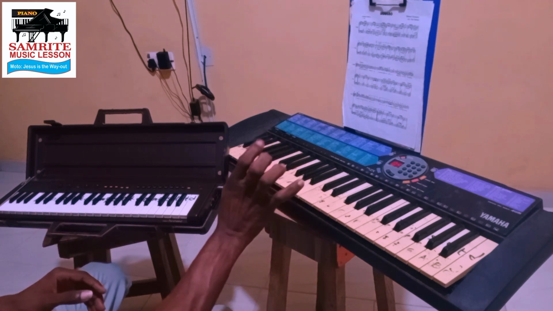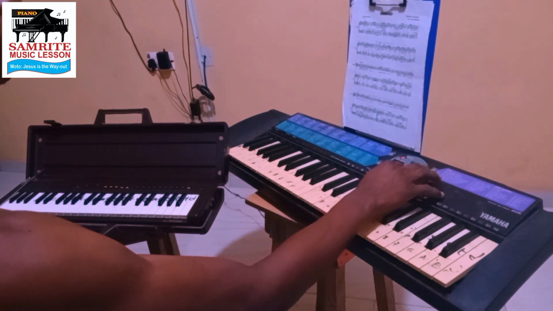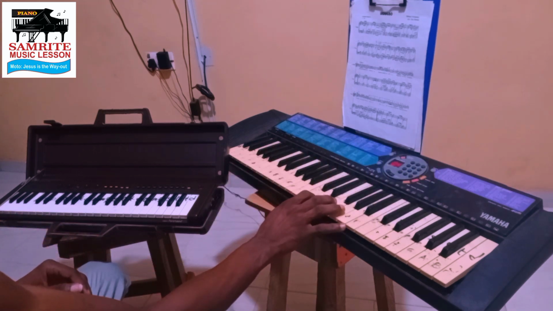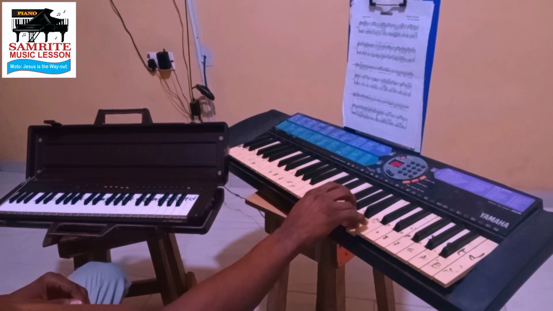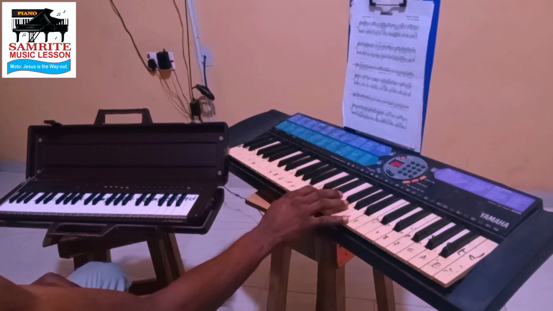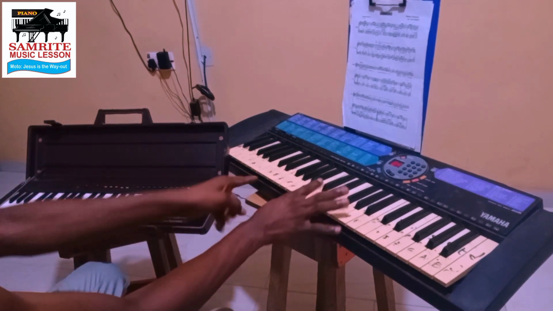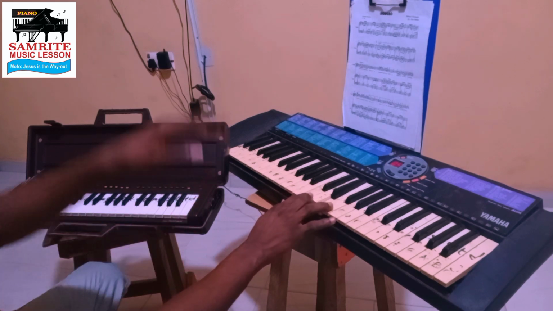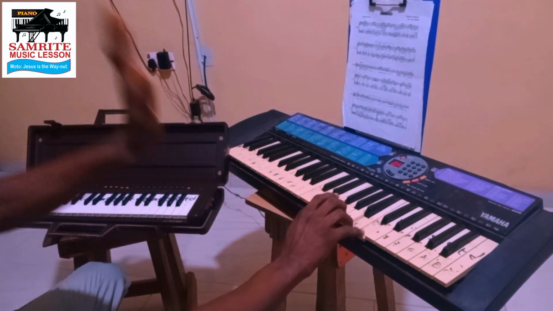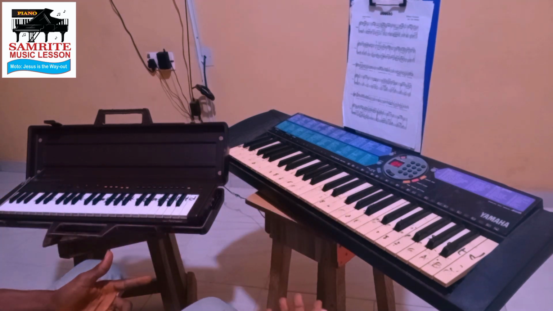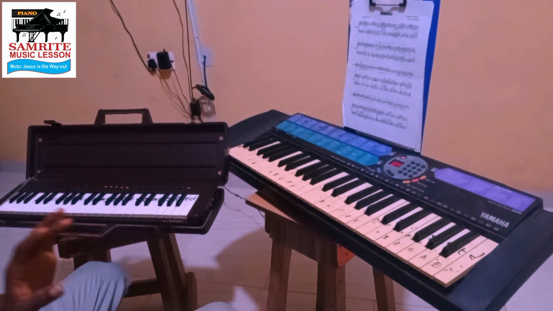So for the C major scale, we have C, D, E, F, G, A, B, C. Just as you already have your tone, then we have tone, tone, semitone, tone, semitone. How do you know if it is tone, and how do you know if it is semitone?